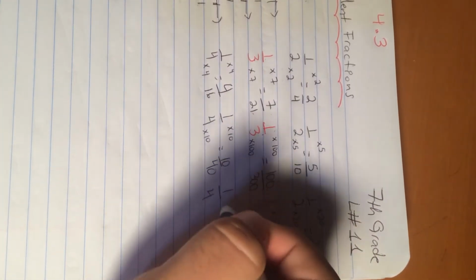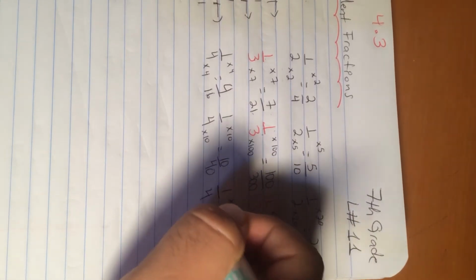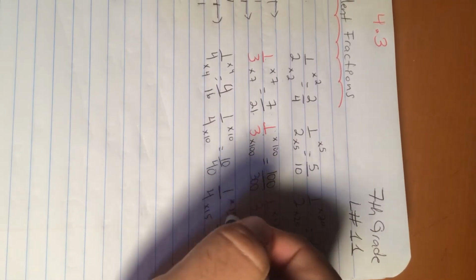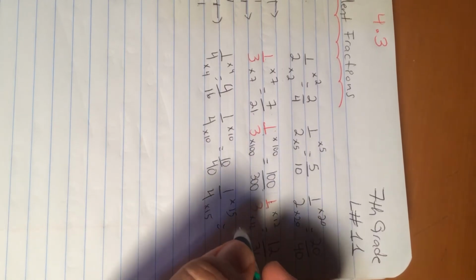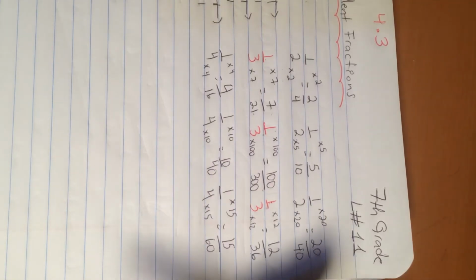1 over 4 times, let's say, 15. Same thing. As long as it's the same number on the top as on the bottom, it doesn't matter. It's going to be an equivalent fraction.